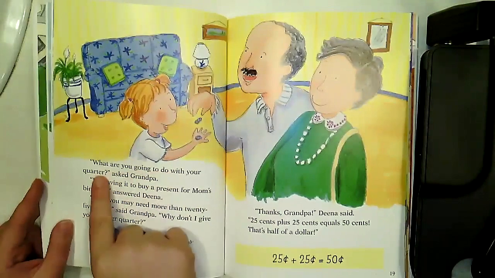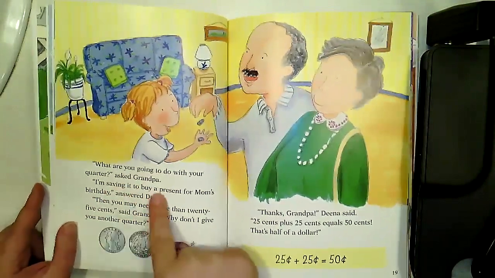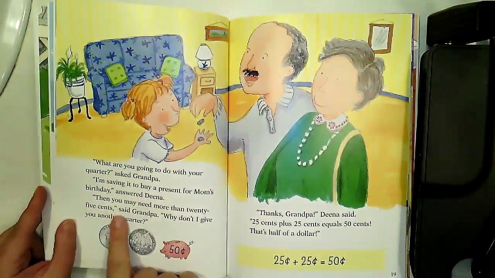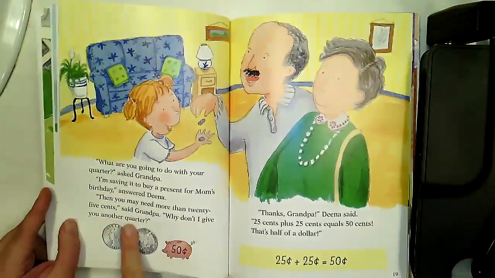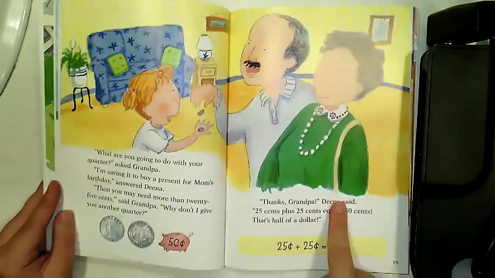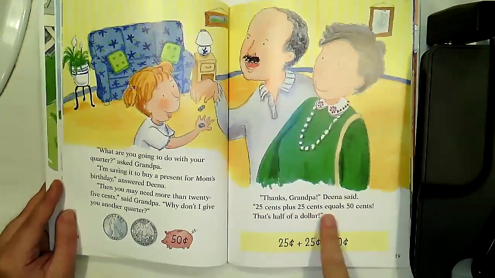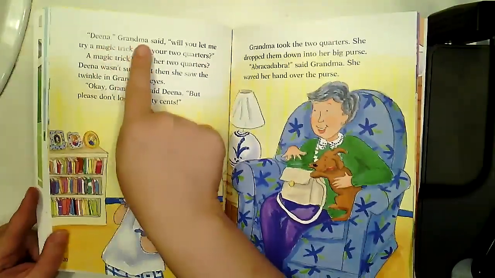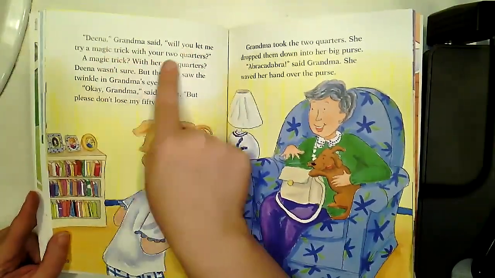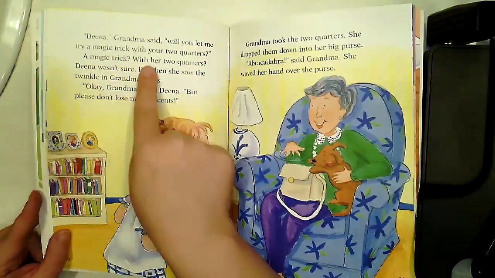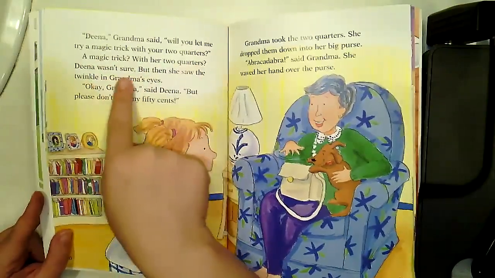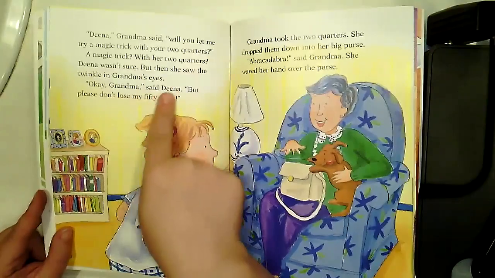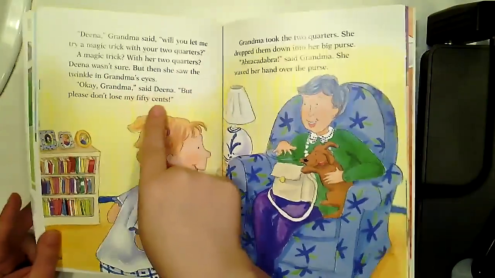What are you going to do with your quarter? Asked Grandpa. I'm saving it to buy a present for Mom's birthday, answered Dina. Then you may need more than 25 cents, said Grandpa. Why don't I give you another quarter? Thanks, Grandpa, Dina said. 25 cents plus 25 cents equals 50 cents. That's half of a dollar. Dina, Grandma said, will you let me try a magic trick with your 2 quarters? A magic trick? With her 2 quarters? Dina wasn't sure, but then she saw the twinkle in Grandma's eyes. Okay, Grandma, said Dina, but please don't lose my 50 cents.